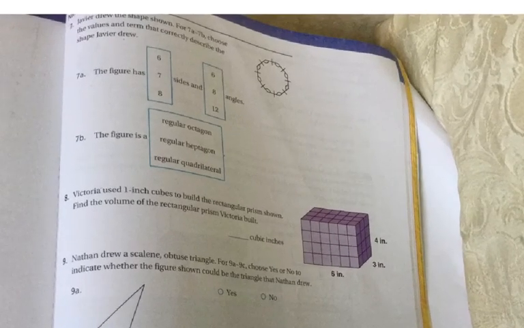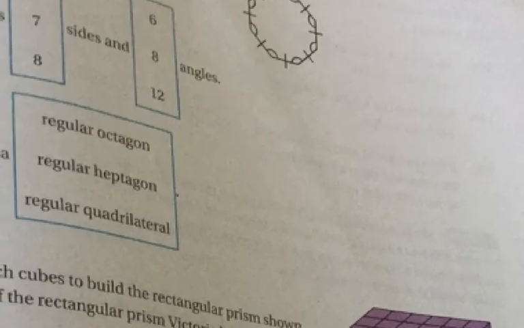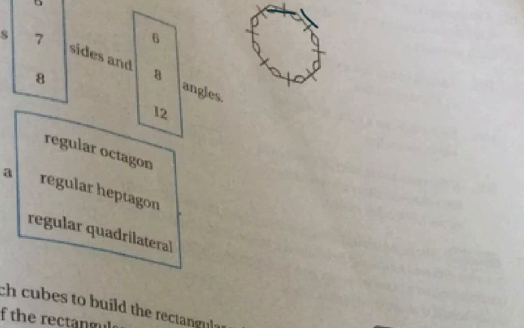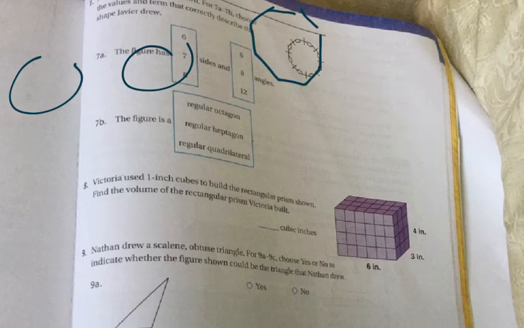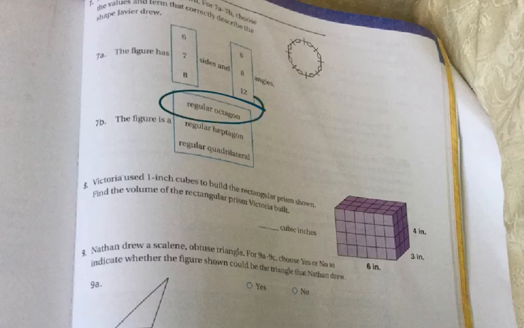Okay, let's do this next one. Javier drew a shape shown for 7A and B. Choose the values that make this. So 1, 2, 3, 4, 5, 6, 7, 8, 9. I must have counted wrong because how did I get 9? Let's make it a little bit bigger. 1, 2, 3, 4, 5, 6, 7, 8. That seems right. So it has 8 sides and 8 angles. The figure is a regular octagon because octa means 8.